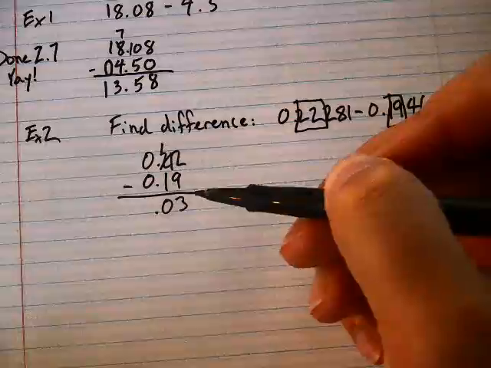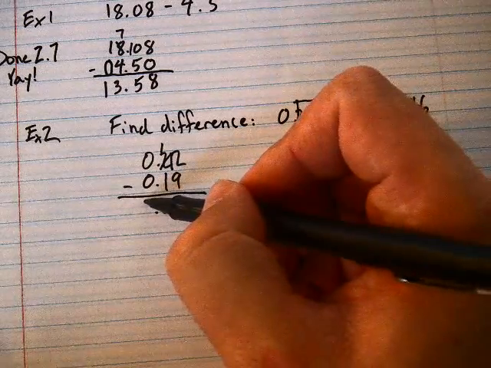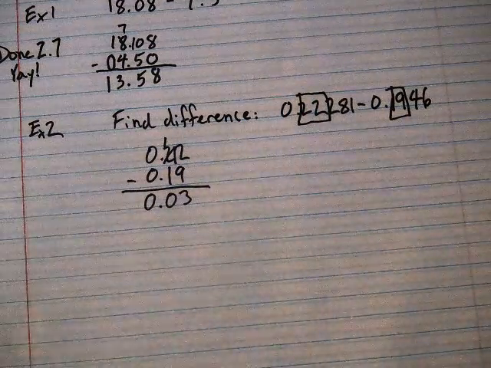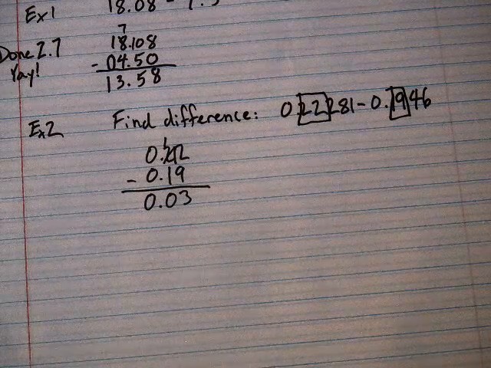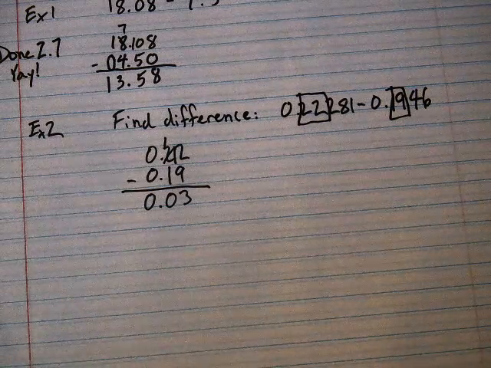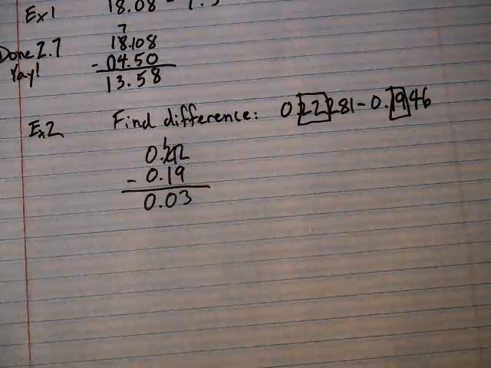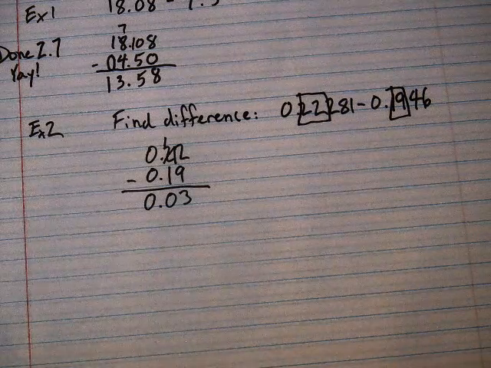And then I have to bring down my decimal point. And typically I do put a little 0 right in front of my decimal point. I don't have to, but tradition dictates that I do that. Okay, that's a little front end estimation.